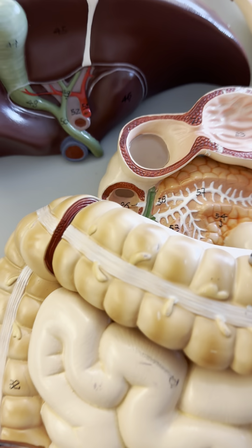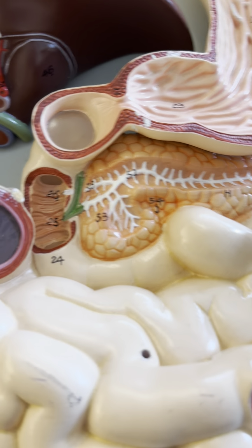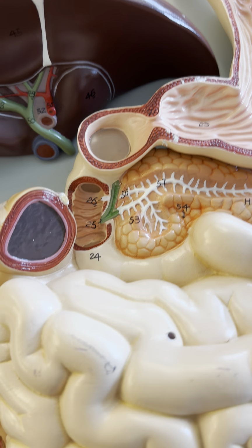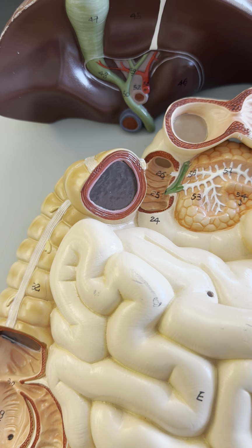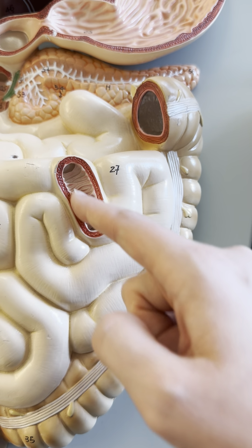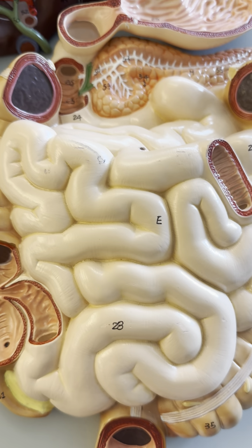Circular folds. Okay. So within here you see these little folds within the small intestine. Those are the circular folds, and those increase the surface area for greater absorbance of nutrients. So here you can see them as well. Okay, so those are circular folds.